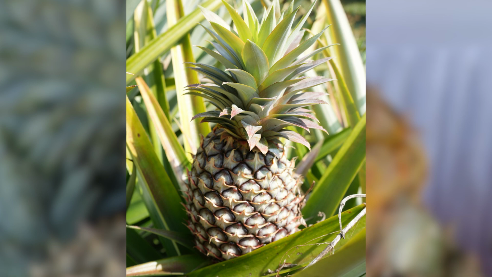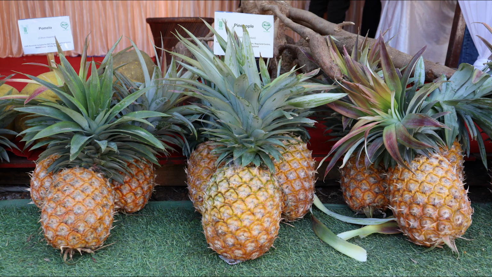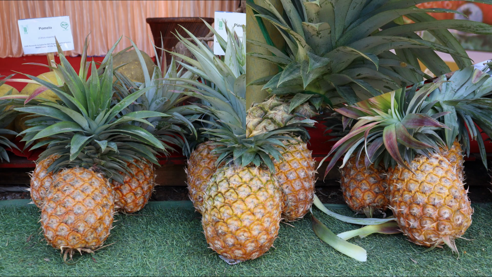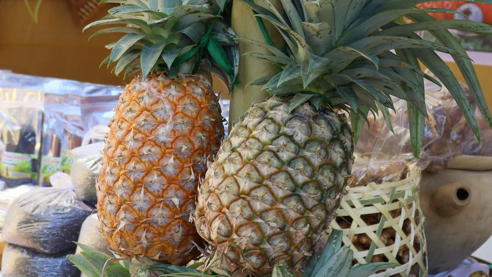The optimum temperature of 22 degrees Celsius to 32 degrees Celsius is required for successful cultivation of pineapple. High nighttime temperatures are detrimental for plant growth, and a temperature difference of at least 4 degrees Celsius between day and night is desirable. The rainfall requirement of pineapple ranges from 100 to 150 centimeters.